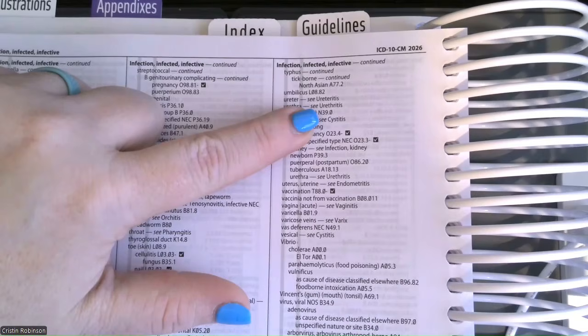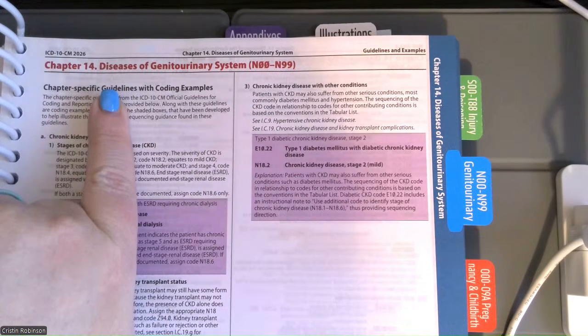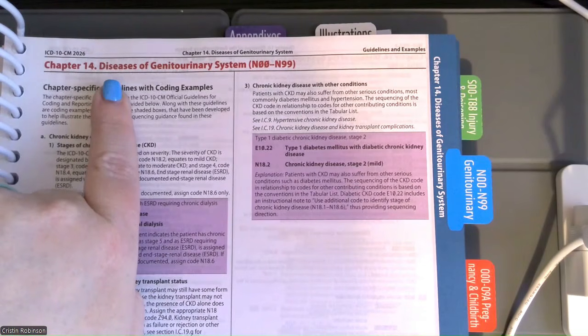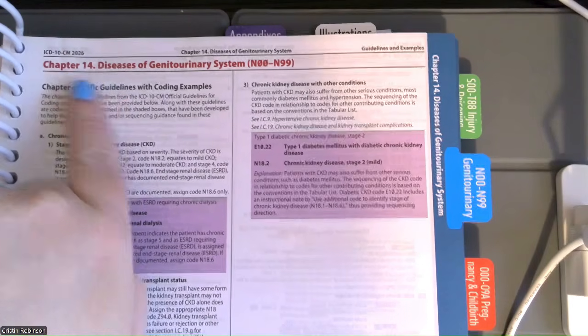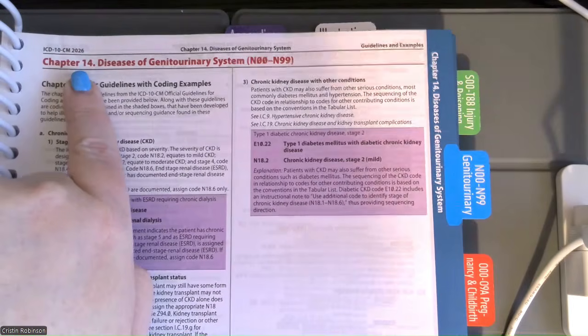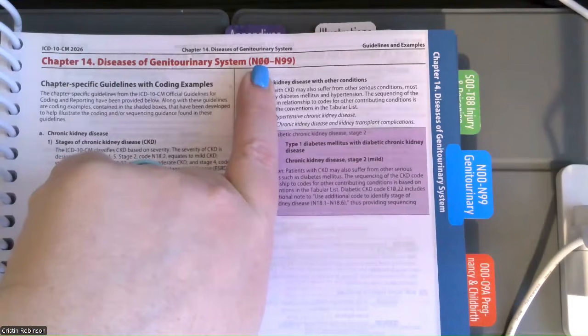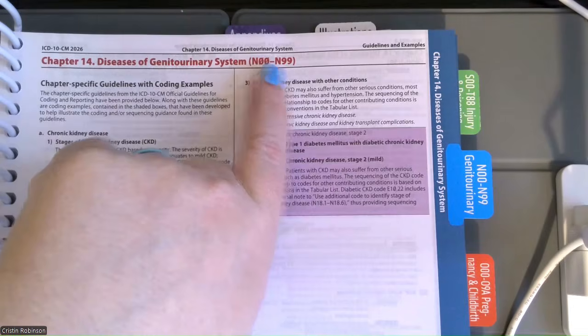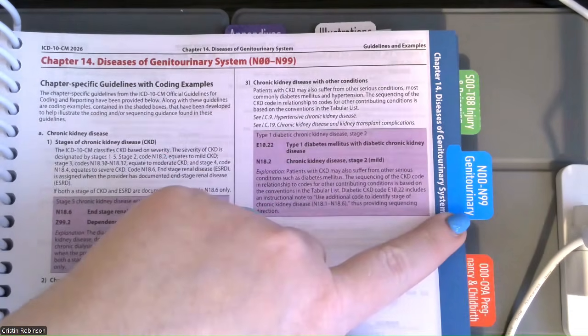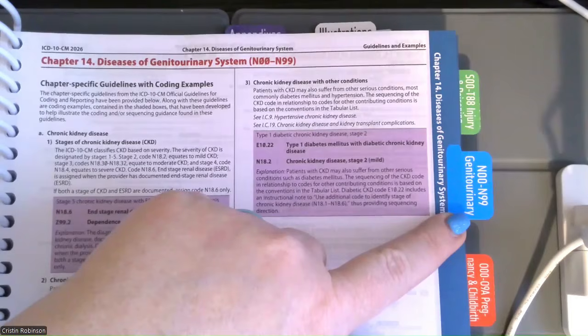Okay, so in this case, we are going to flip to the back of the book and look at our tabular. Our code is N39.0. The first thing you want to do when you get to your tabular list is look up this section. For us, this code is in Chapter 14, Diseases of the Genitourinary System, and it is the codes N00 through N99. And again, I would like to recommend side tabs, as not only will it help you in real life coding, but it'll be especially helpful when you are taking the test.